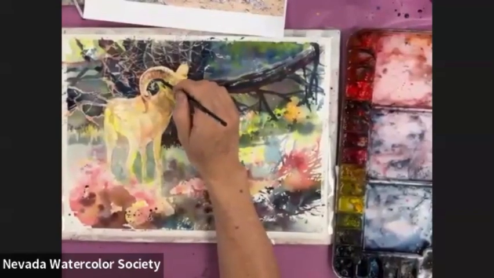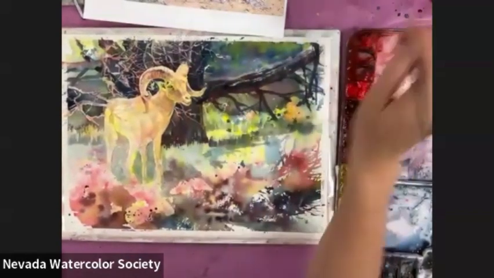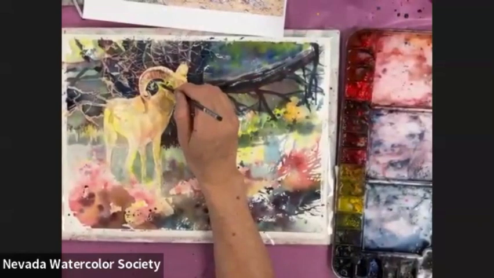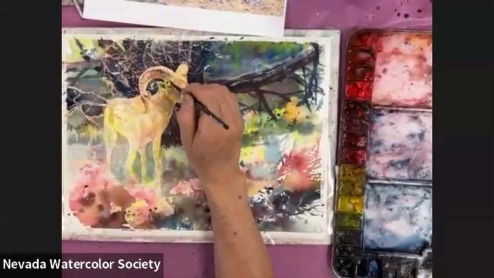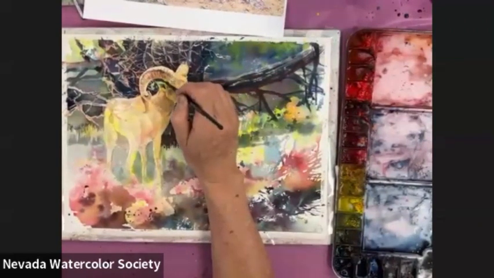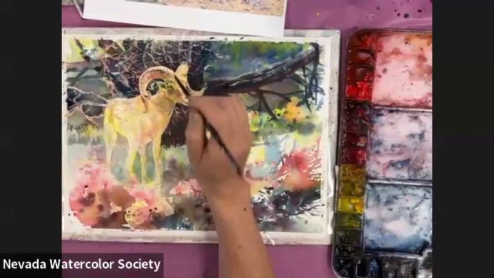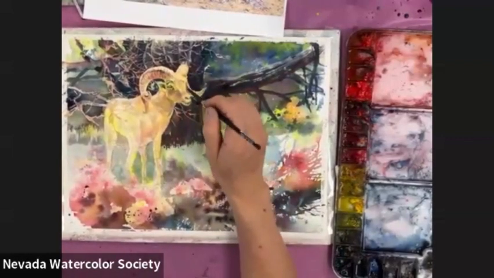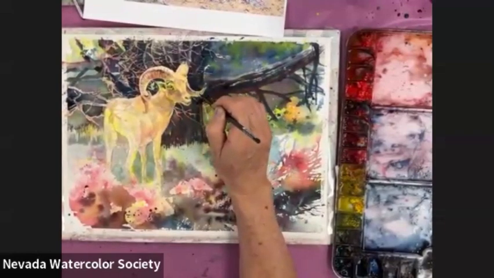And I noticed that instead of using masking tape, it looks like you're using a clear packing tape. What do you use? The clear packing tape is better than masking tape. And it doesn't tear your paper up? No. Is it thinner?